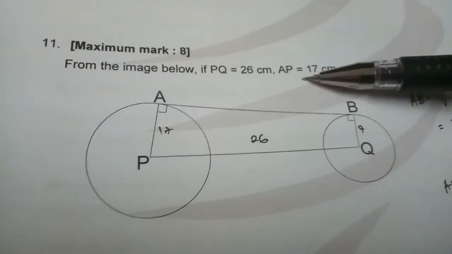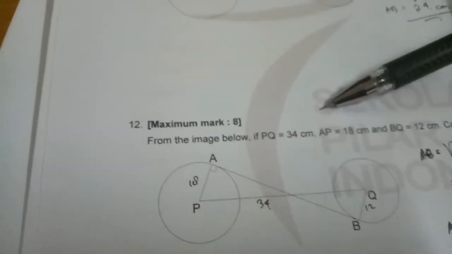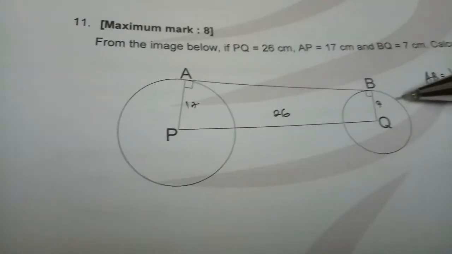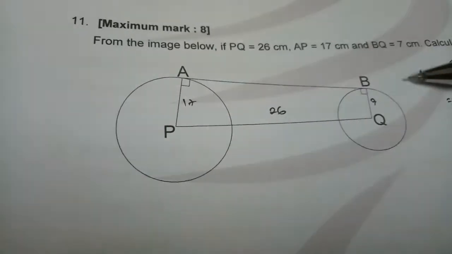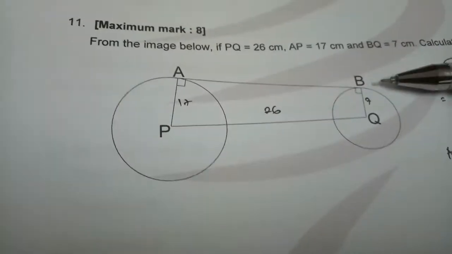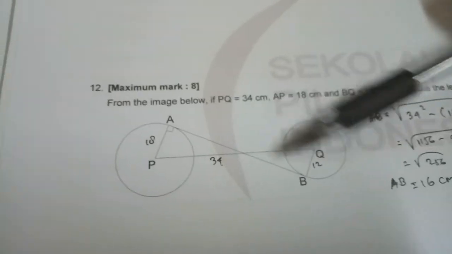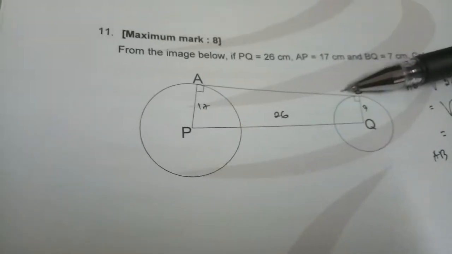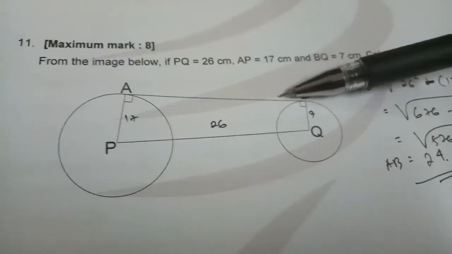Okay, as for number 17 and 18, it has 11 and 12 in here. Actually, it has the same concept. The difference is that this is the outer tangent line and this one is the inner tangent line. So what you need to do is first write down the information that you have in the question.